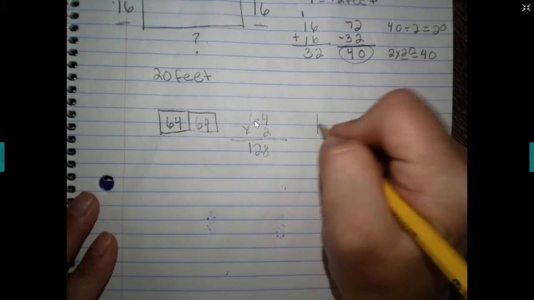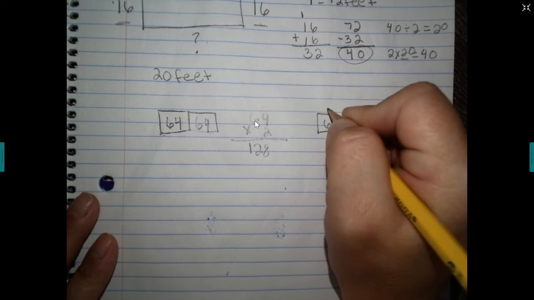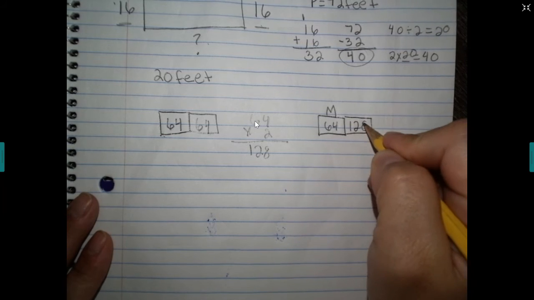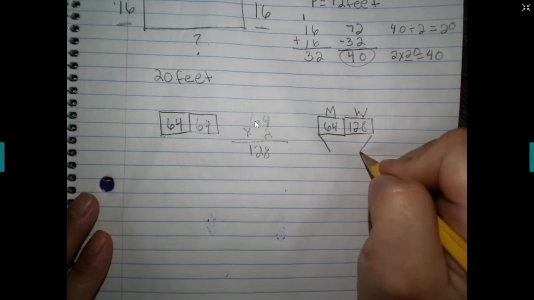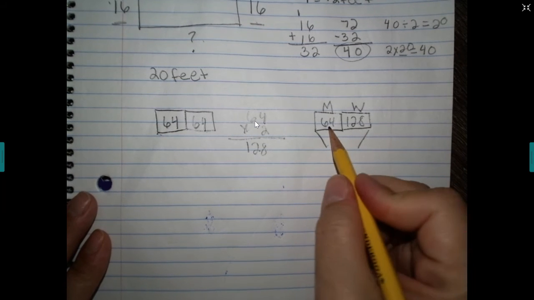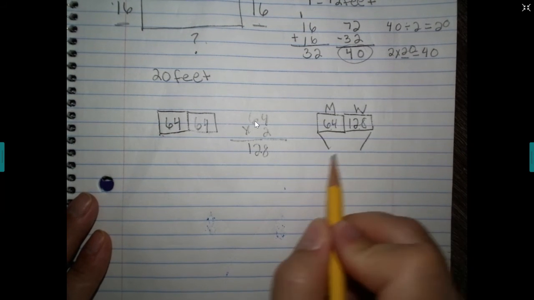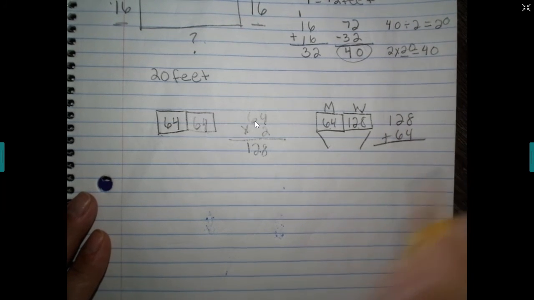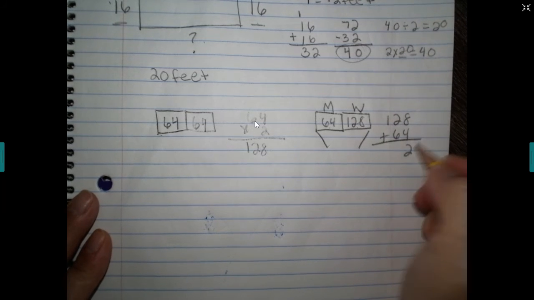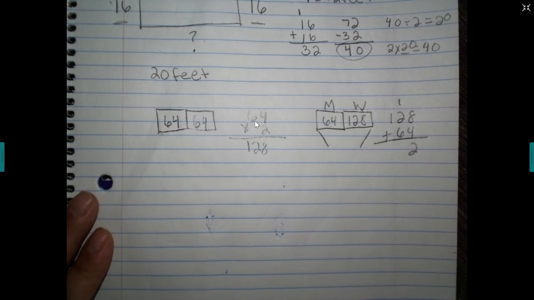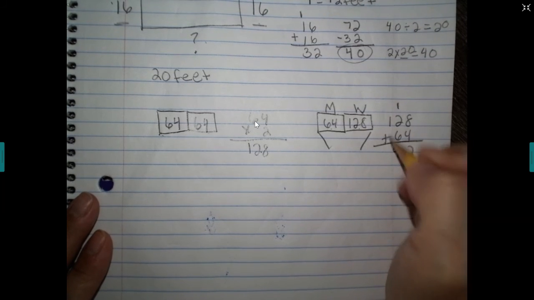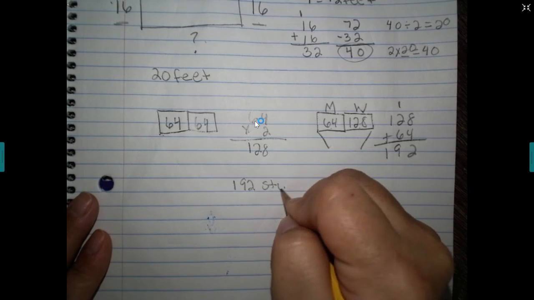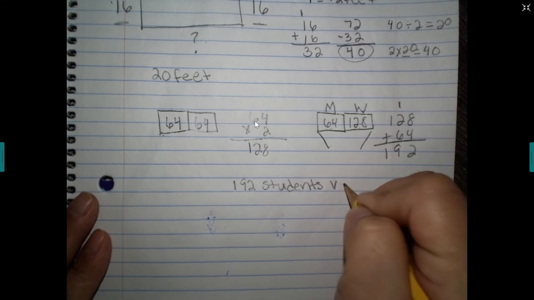Well, if Morgan had 64 people vote for her, put it in for Morgan, and Whitney had 128 people vote for her, how many people voted all together? So Morgan had 64 and Whitney had 128. So we're going to add those together. 128 plus 64. So 8 plus 4 is 12. Carry your 1. 6 plus 2 is 8. Plus 1 is 9. Bring down your 1. So 192 students voted.